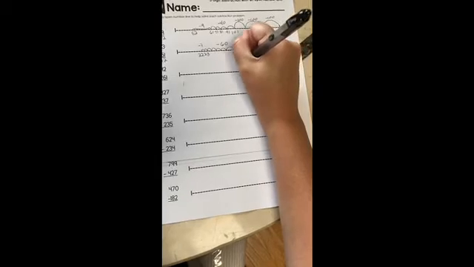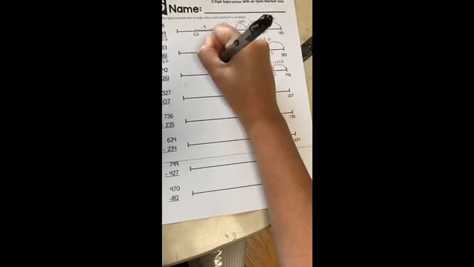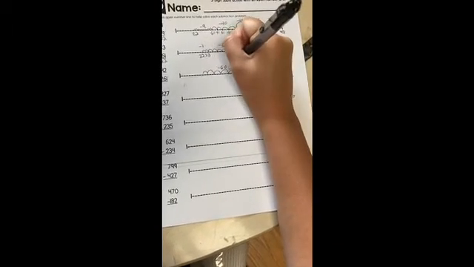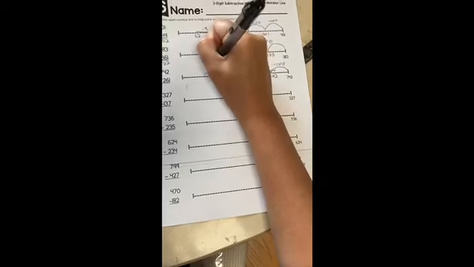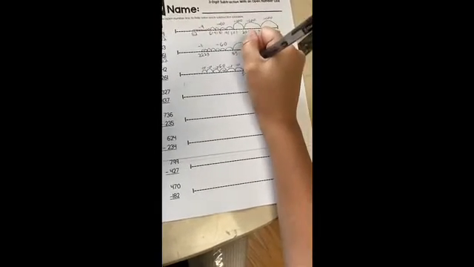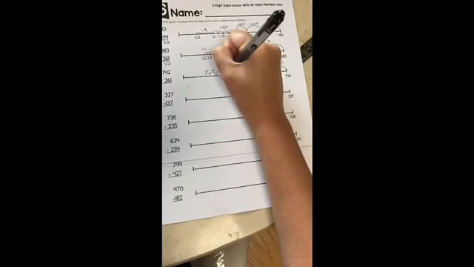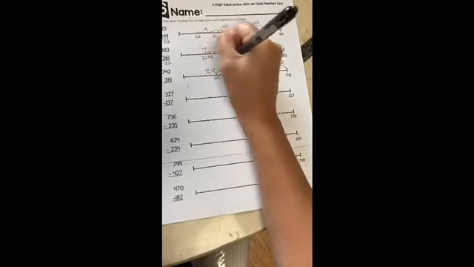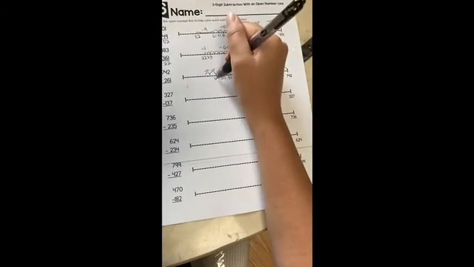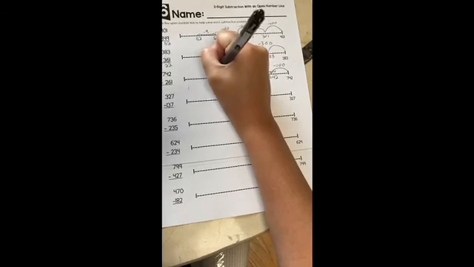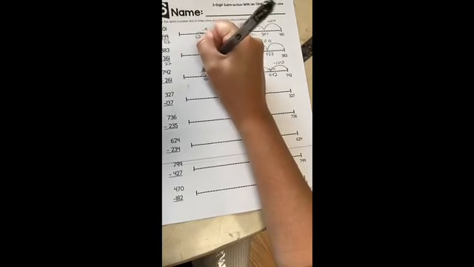Then we have tens. So 10, 20, 30, 40, 50, 60. Together that's 60. But like I said, I'm going to break it down. Minus 10, minus 10, minus 10, minus 10, minus 10, minus 10. So 542, 532, 522, 512, 502. Ooh, this one's going to be hard. So now I got to think. 502 minus 10. That's going to be 492. Minus 10 is 482. And then minus 1. So 481. So it's 481.